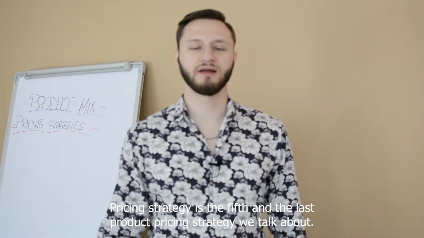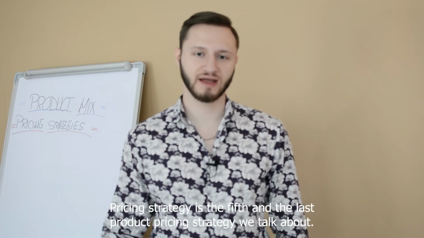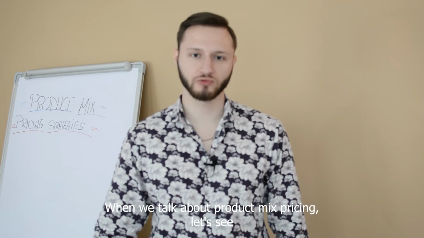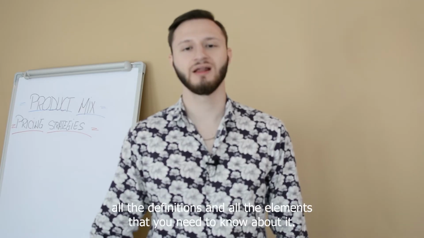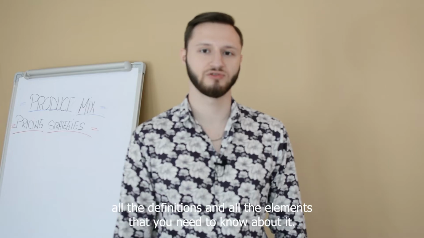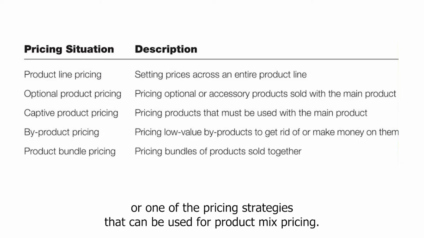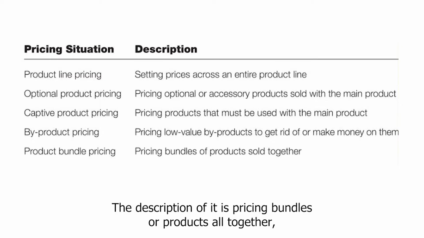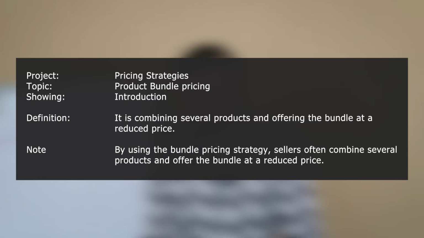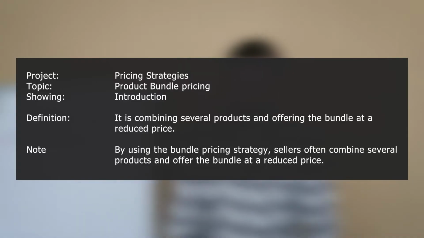The product bundle pricing strategy is the fifth and the last product pricing strategy we talk about when we talk about product mix pricing. Let's see all the definitions and all the elements that you need to know about it. As this scheme shows, product bundle pricing is one of the pricing strategies that can be used for product mix pricing. The description of it is pricing bundles of products sold together. Product bundle pricing is combining several products and offering the bundle at a reduced price. By using the bundle pricing strategy, sellers often combine several products and offer the bundle at a reduced price.